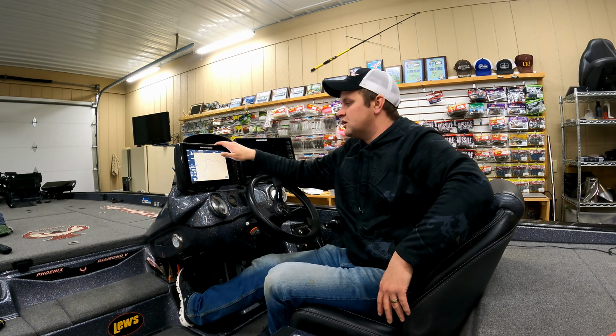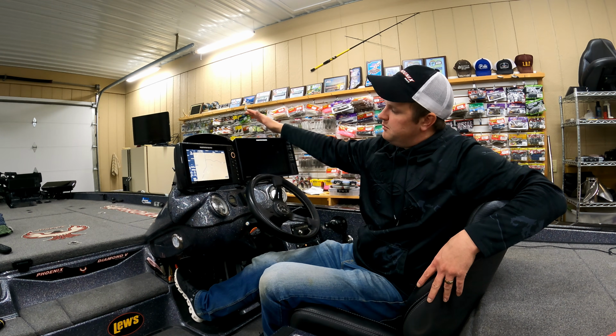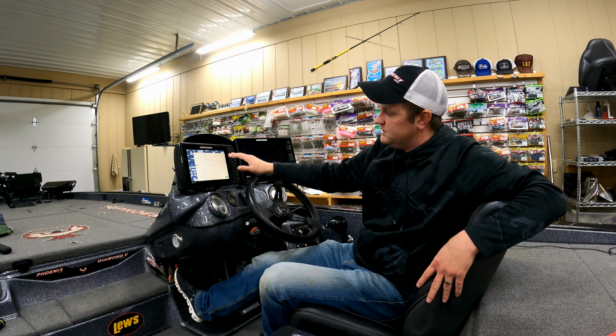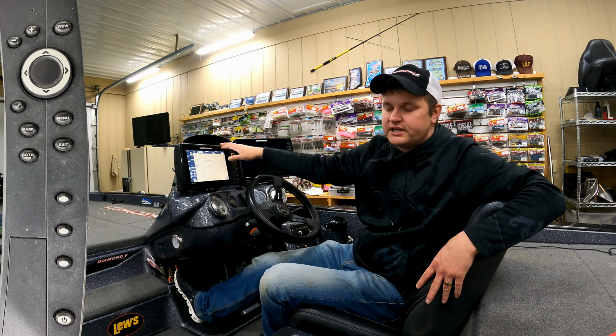Starting out, we'll just talk about the Helix. This is a Helix 10. I have a Helix 12 up front, but unlike the Solix, which was a touchscreen, this one is not a touchscreen. So all your buttons are right here on the side, and that's how we control everything.